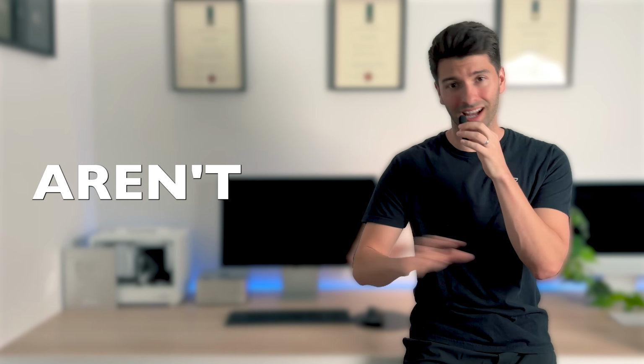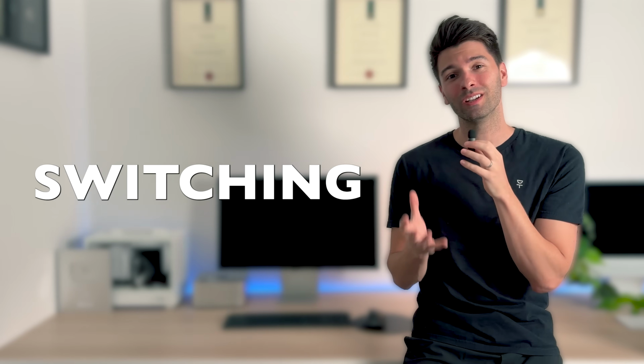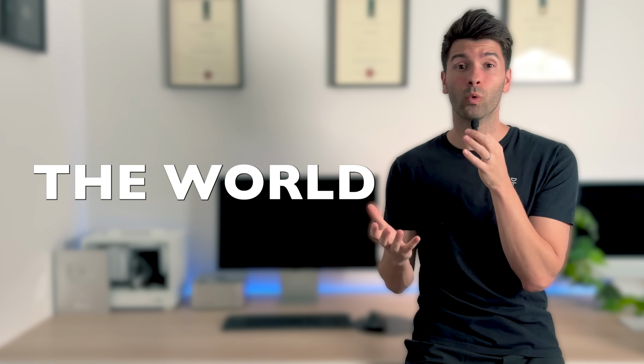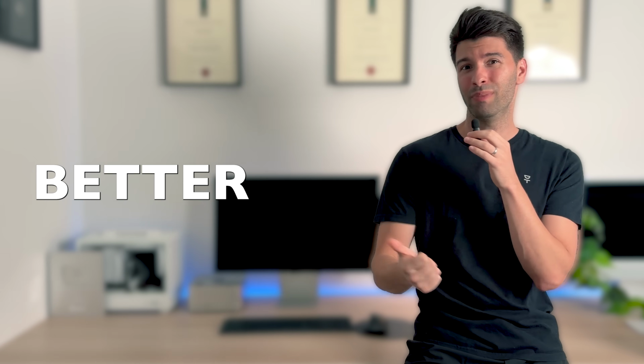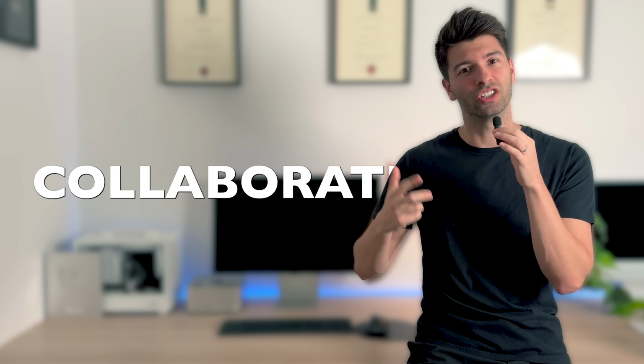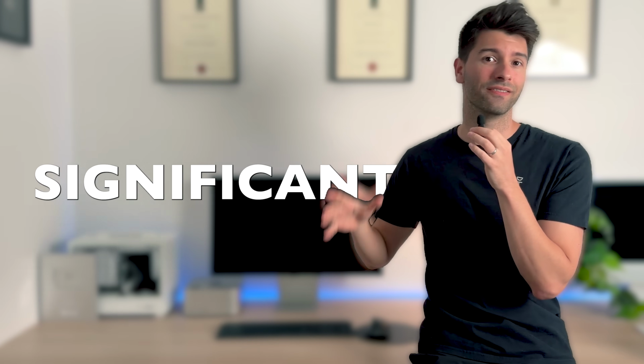Architects and interior designers aren't switching from legacy CAD because it stopped working. No, we're switching because the game has changed. The world now demands faster revisions, more revisions, better communication, more collaboration, and amazing visuals. The kicker? They want it all for significantly less.